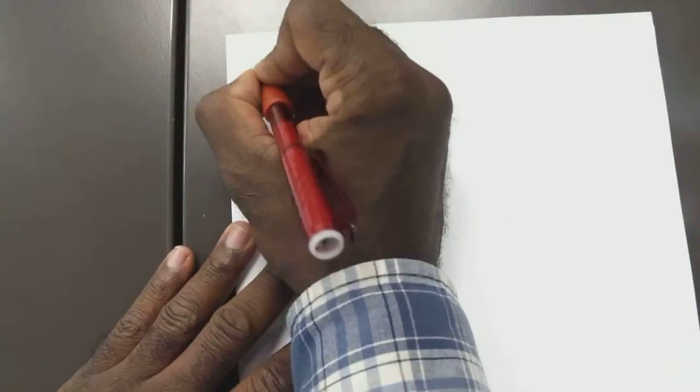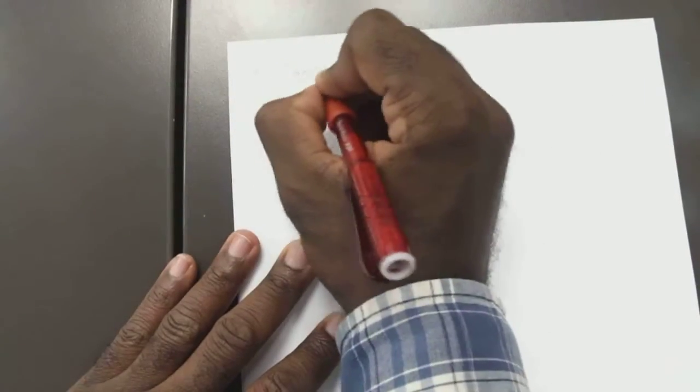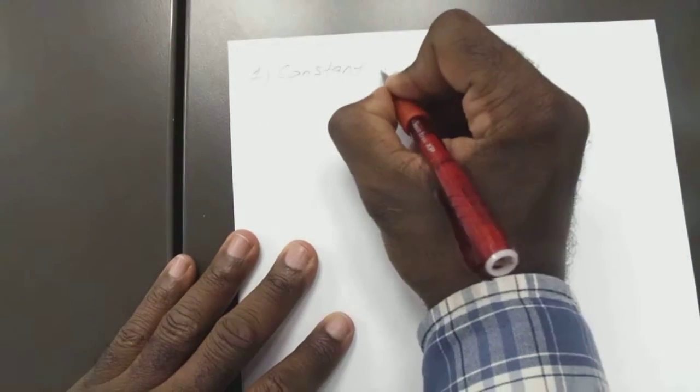Okay, so the first one is the constant rule, which states the derivative of a constant is 0.